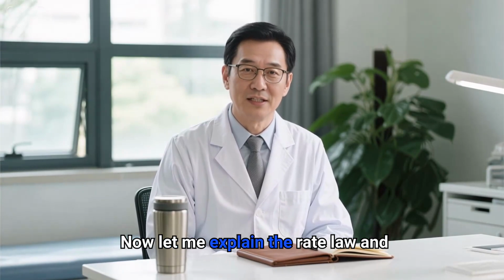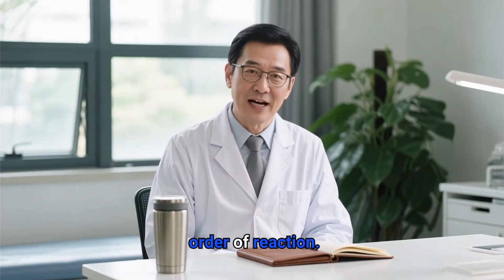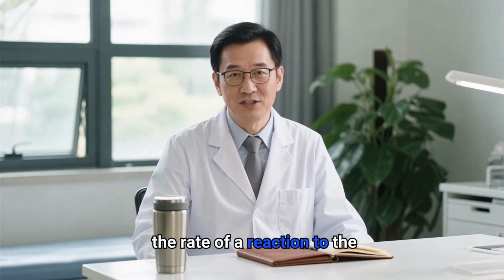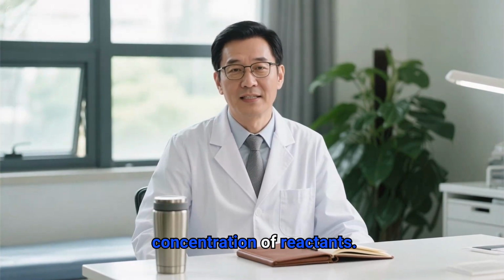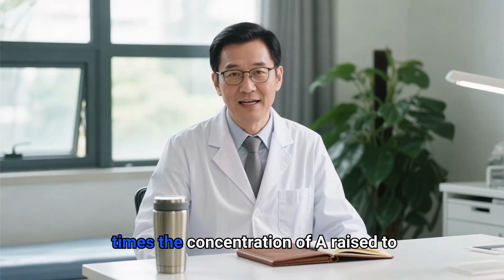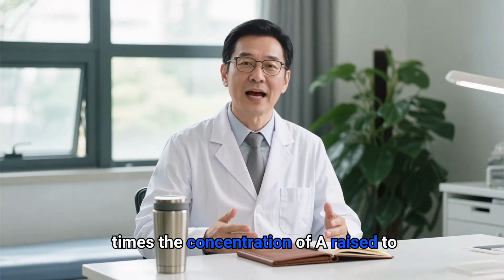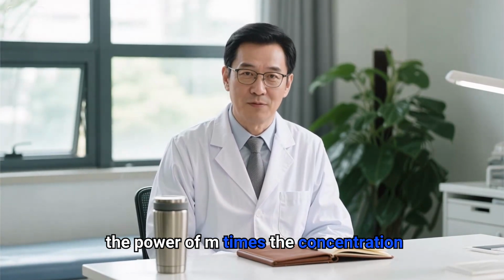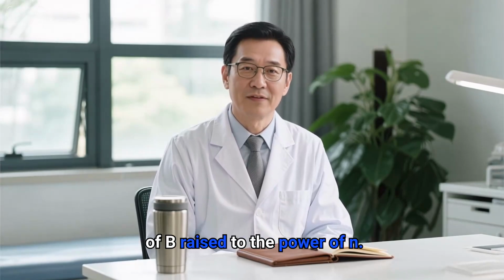Now, let me explain the rate law and order of reaction. The rate law is an equation that relates the rate of a reaction to the concentration of reactants. The rate law has the form rate equals K times the concentration of A raised to the power of M times the concentration of B raised to the power of N.